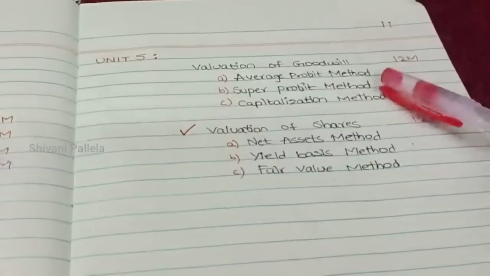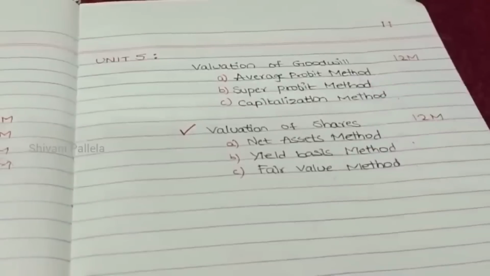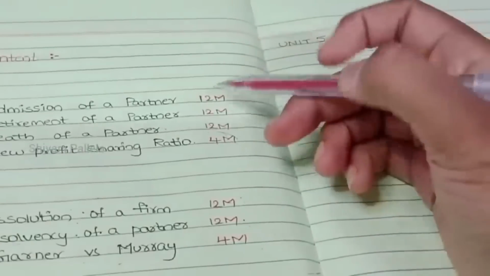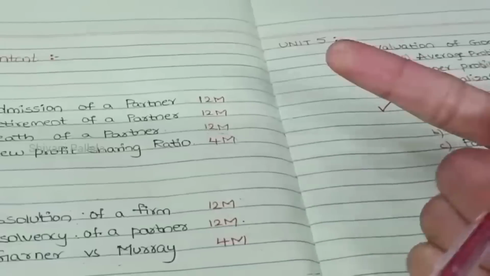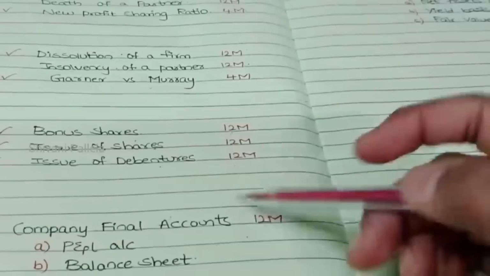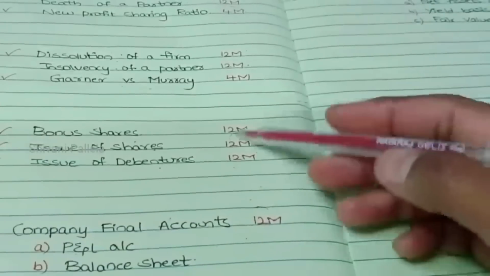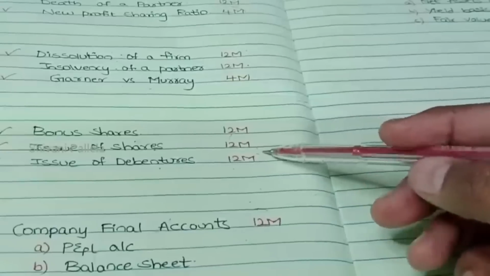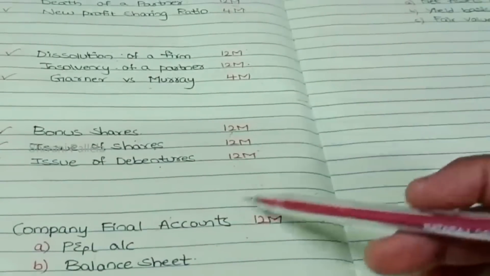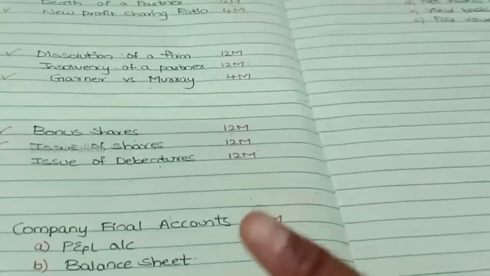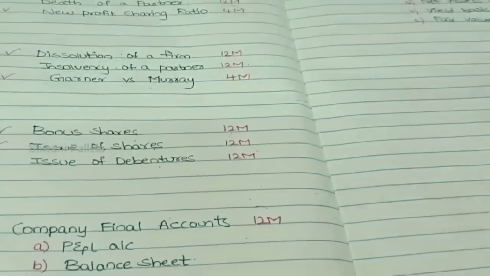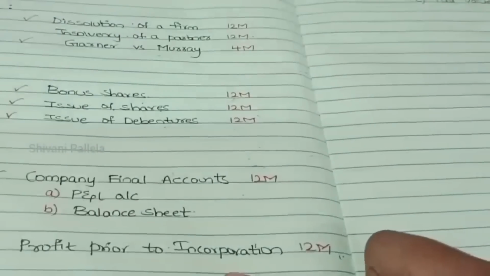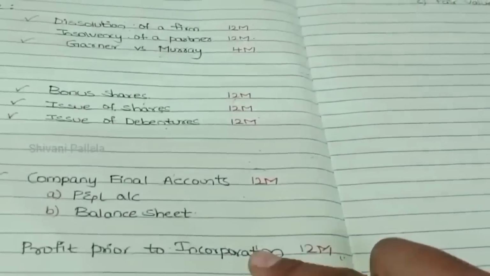Okay students, in my videos, chapter unit number 1 I will explain in one video, and in unit number 2 I will explain the whole chapter in one video. Unit number 3, I don't know this unit, so it's better to follow any other channels. And from unit number 4, also in one video I will explain both company's final account, P&L account and balance sheet. I am giving profit prior to incorporation as a choice to you. If you want to learn, you can learn.